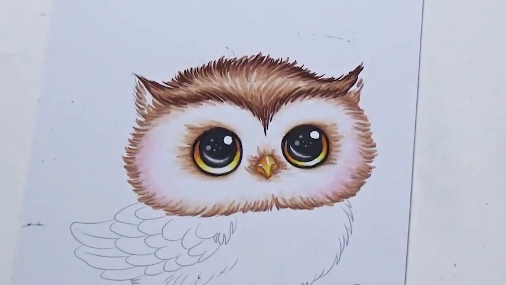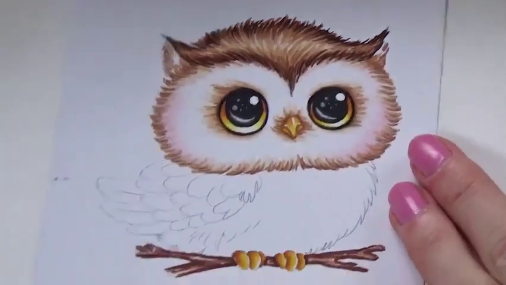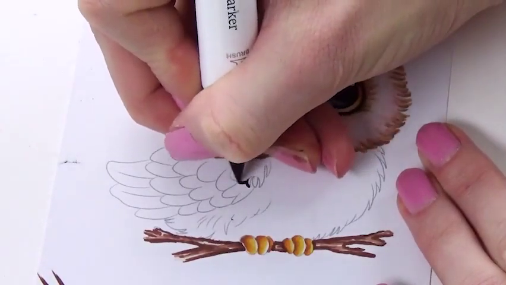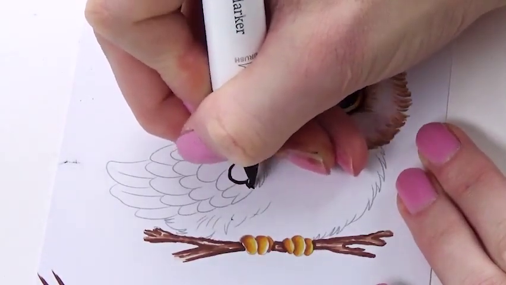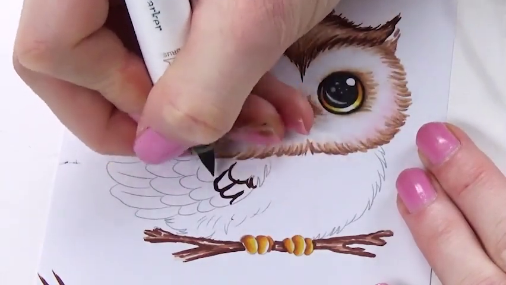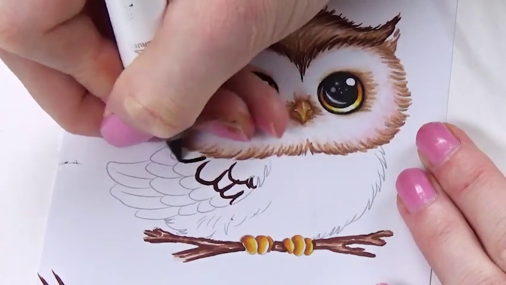So now I come back to a bit of that E130 or my E18. And I'm going to use this color to create the cast shadows in the wings. So remember, we talked about cast shadow coming around any feathers that are in front or above. And I'm literally just tracing around these.